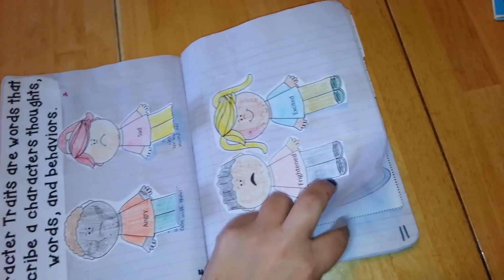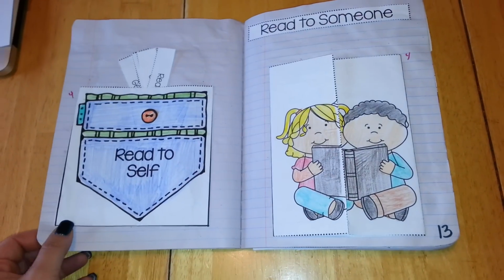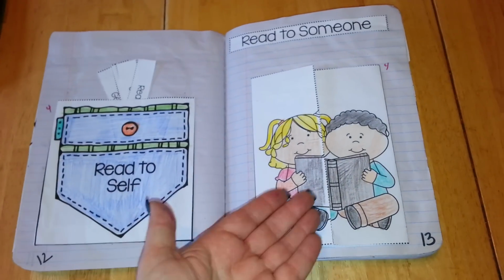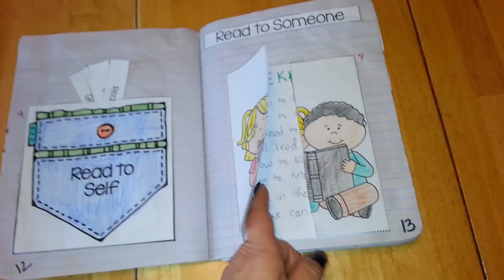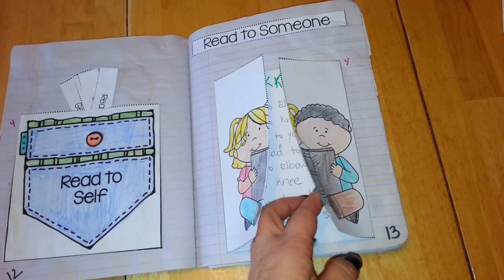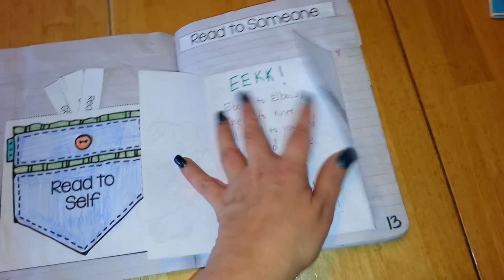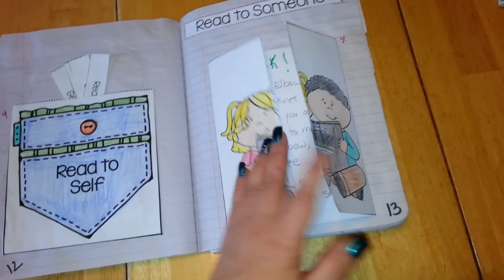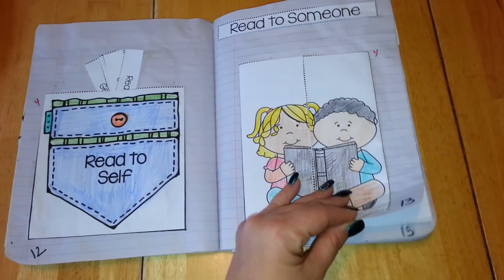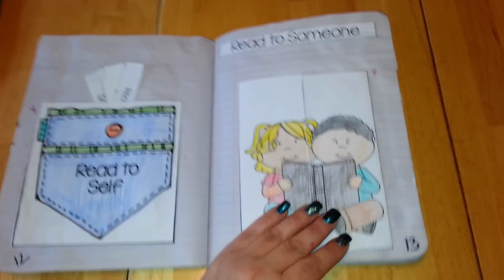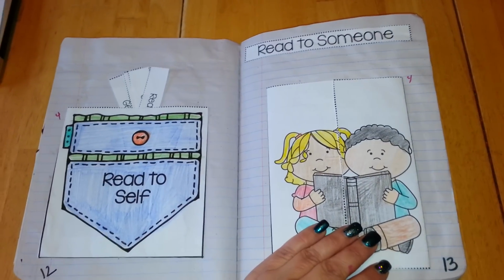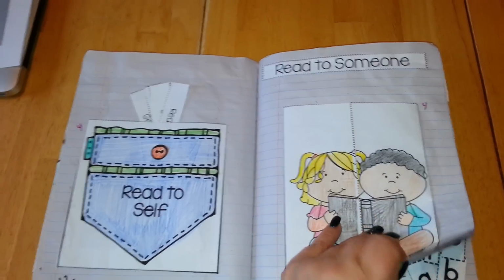On page 13, I have, at the beginning, when implementing stations and centers and discussing the routine and expectations, like how to read to somebody. I will make sure to include that next year, because I just started this now, the end of November, the beginning of December.